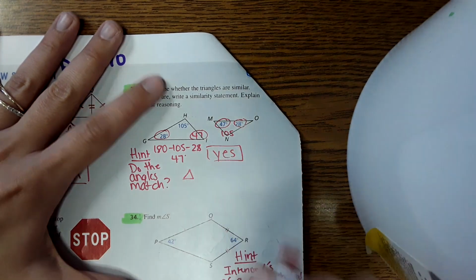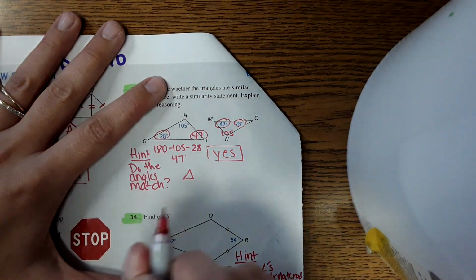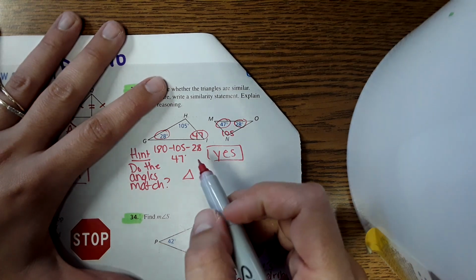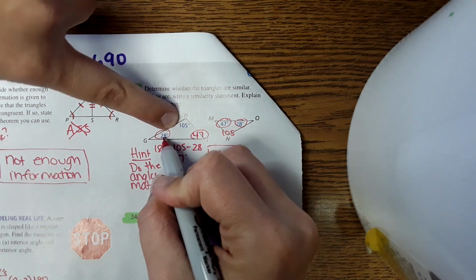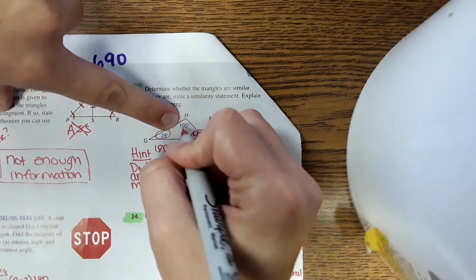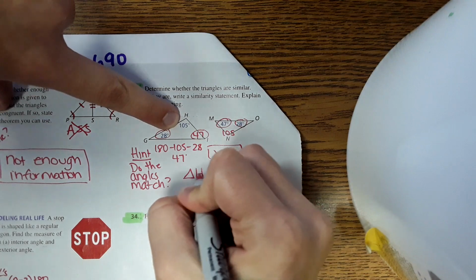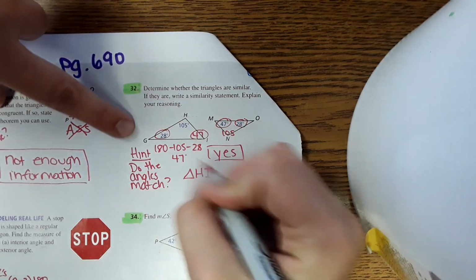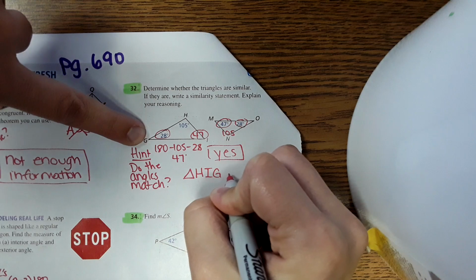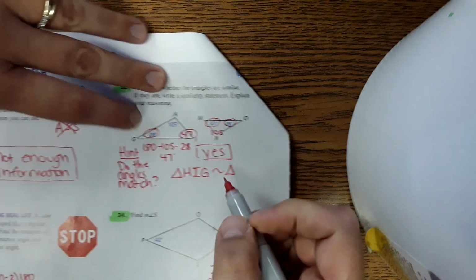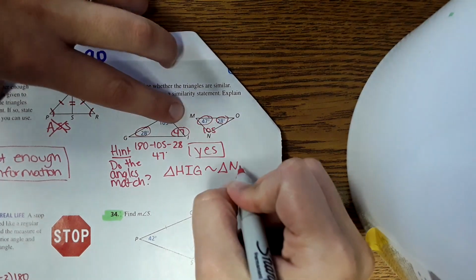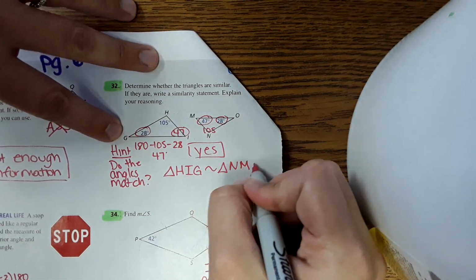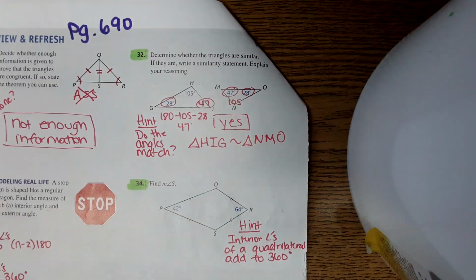And as far as the similarity statement, your similarity statement might look a little bit different than mine, but what they're looking for is that whatever order you put this in, if you put the 105-degree angle first, then the 47, then the 28, you have to do that for the second one. So 105 degrees is angle H, then the 47 is I, and then I'll do the 28-degree last, HIG, is similar to triangle, and again, I have to do that same order. So 105-degree angle is N, then the 47 is M, and O is last. And that's the similarity statement.